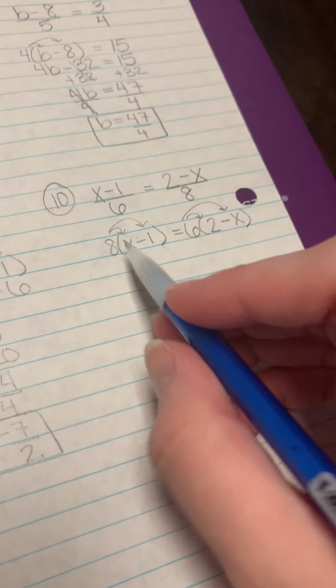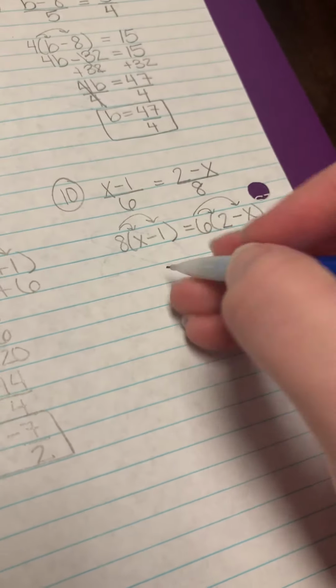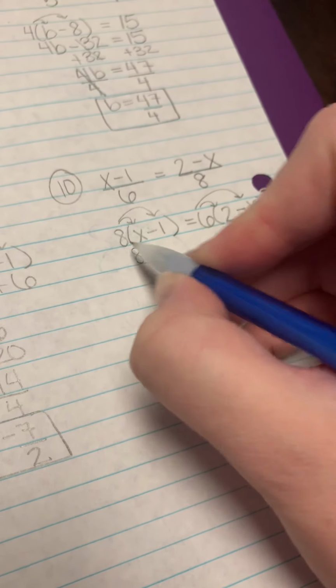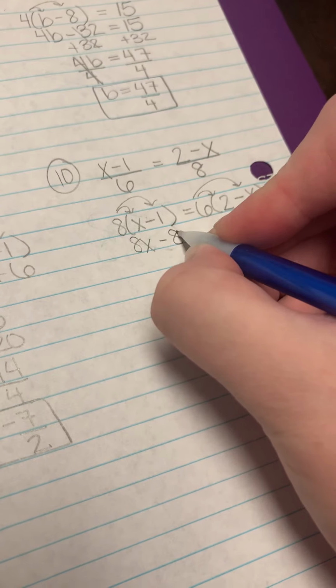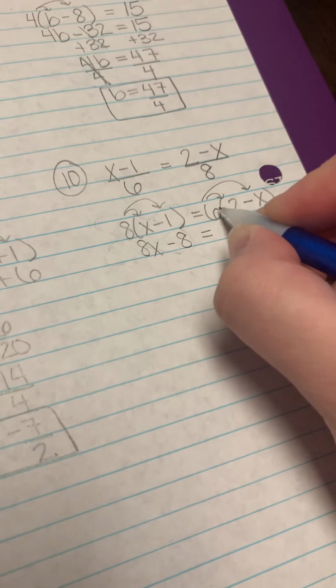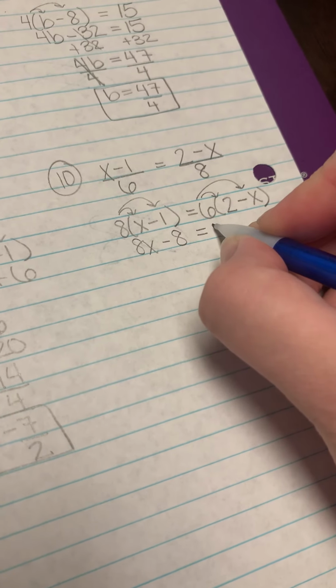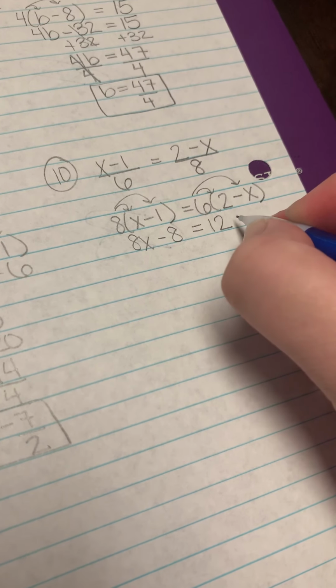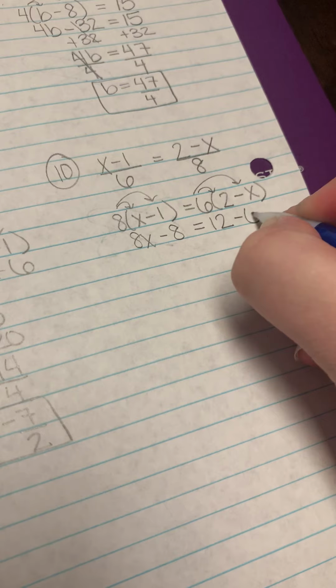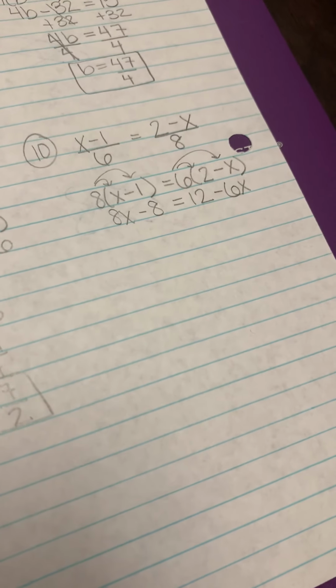So we got to be careful here. 8 times x is 8x. 8 times negative 1 is negative 8 equals 6 times 2, 12. 6 times negative x is negative 6x.